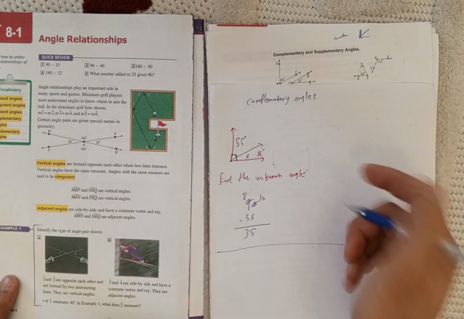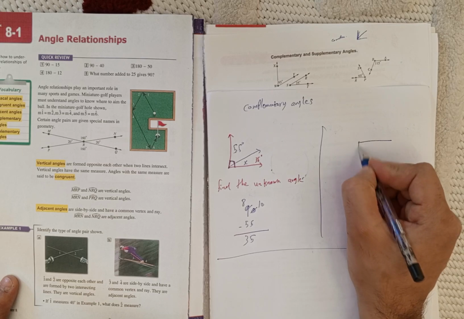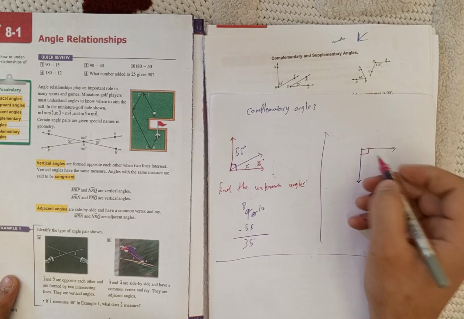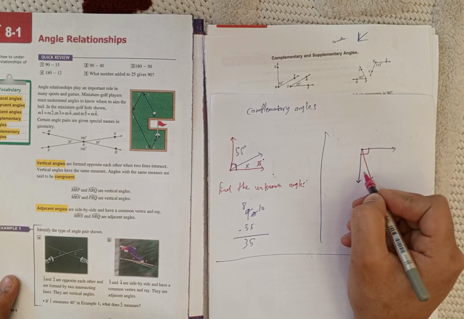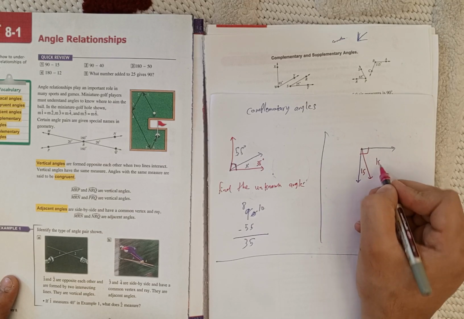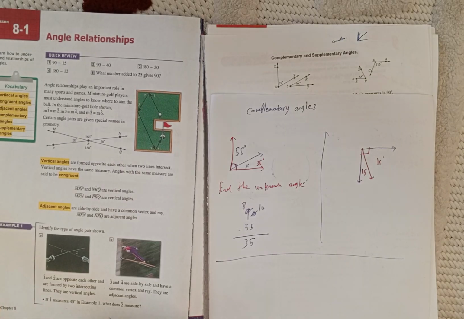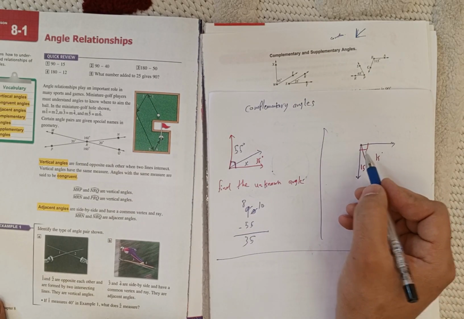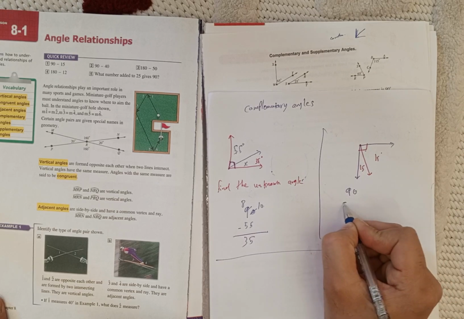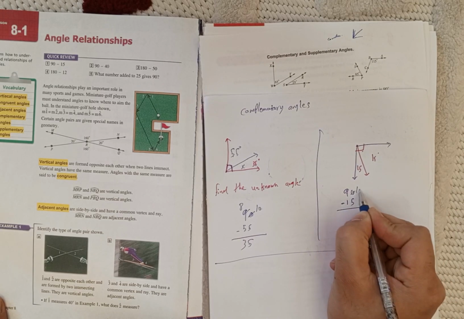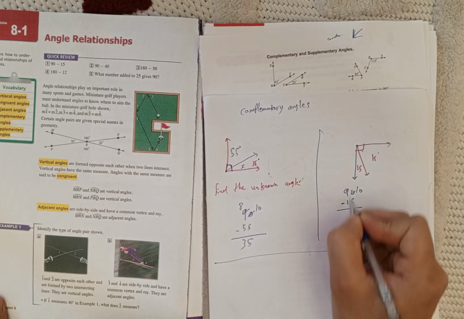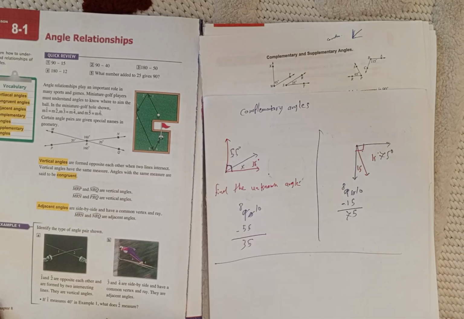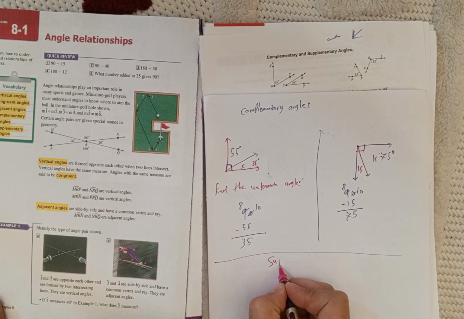Another example, let's say this one is a right angle, it's 15, and this one is K. Let's say angle K. How can we find the missing angle? We said this is a right angle, so the sum of them is 90. So 90 minus 15: 0 minus 5 we cannot, so 10 minus 5 is 5, 8 minus 1 is 7, so 75 degrees. This is complementary.